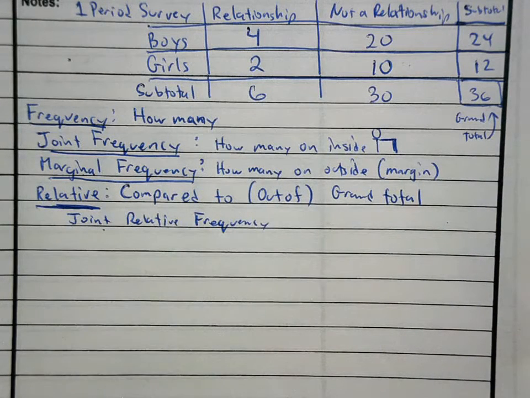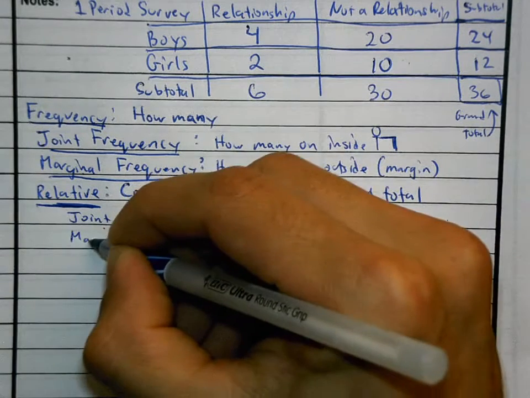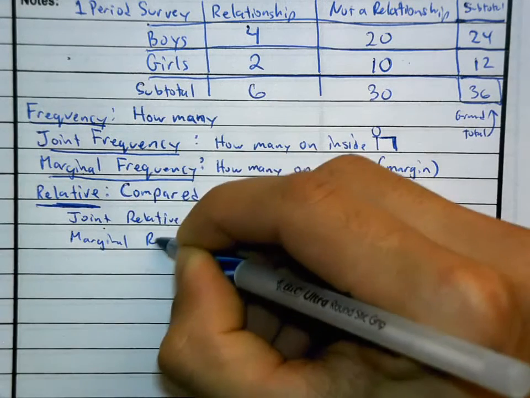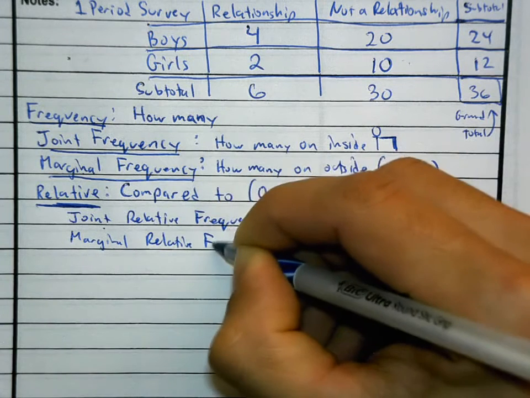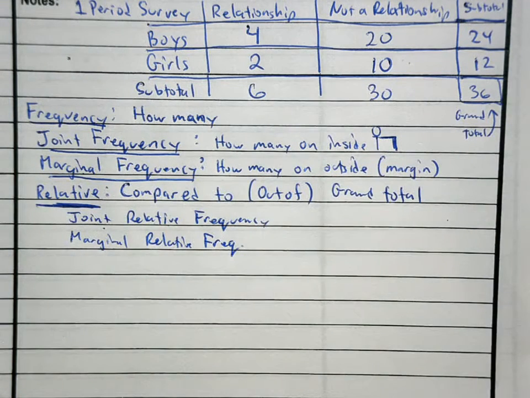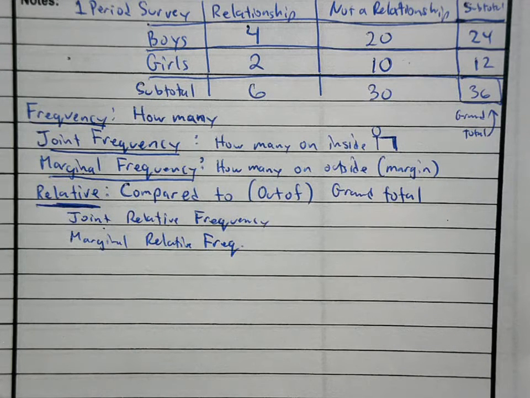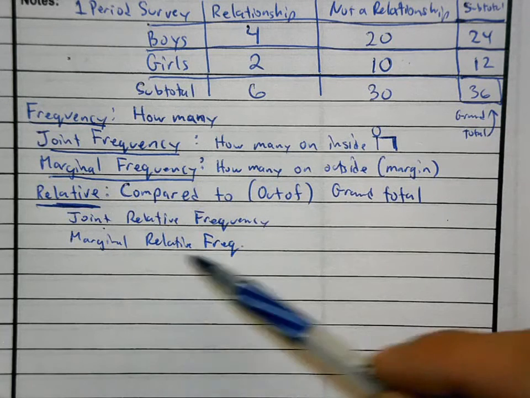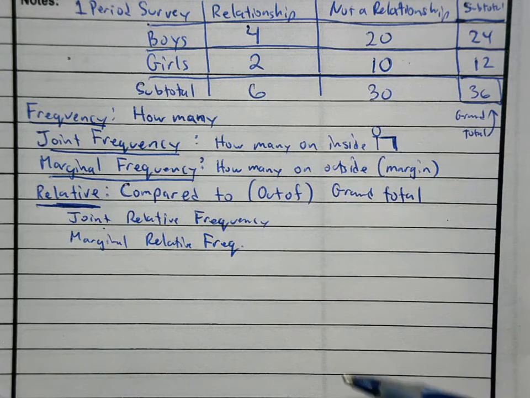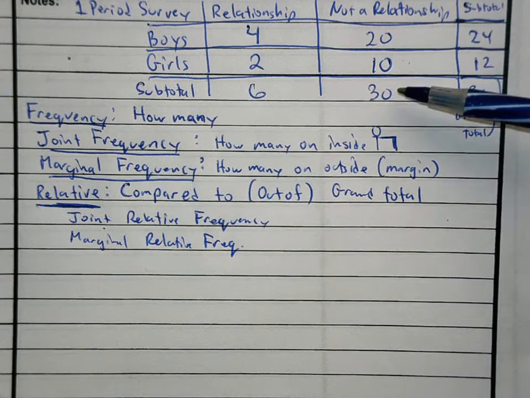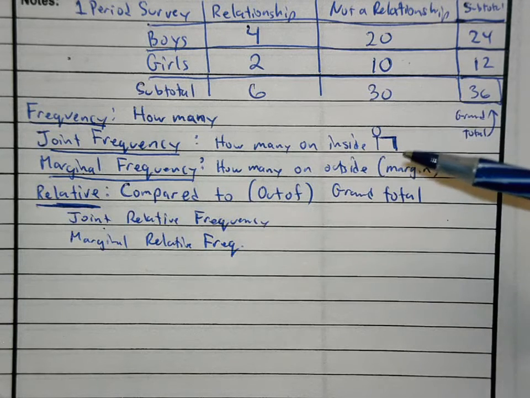What if I said the marginal relative frequency? Let me give you an example. What is the marginal relative frequency of students not in a relationship in this class? Students not in a relationship, marginal relative frequency would be 30 out of 36, and you would reduce it into lowest terms. Don't forget to reduce.